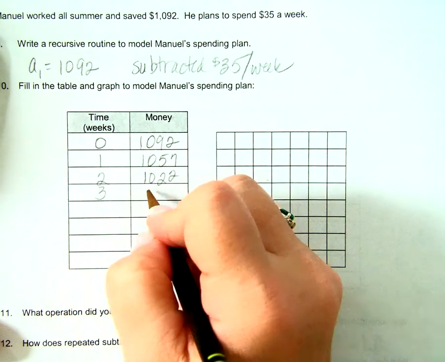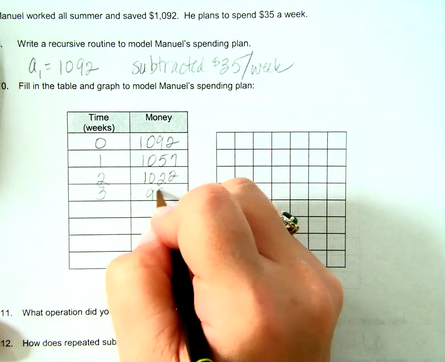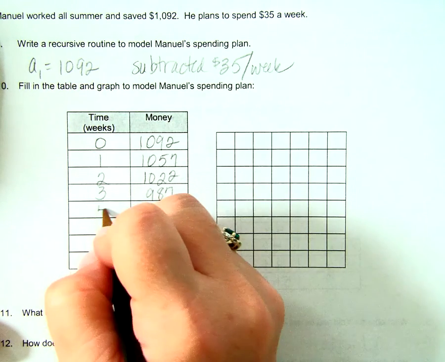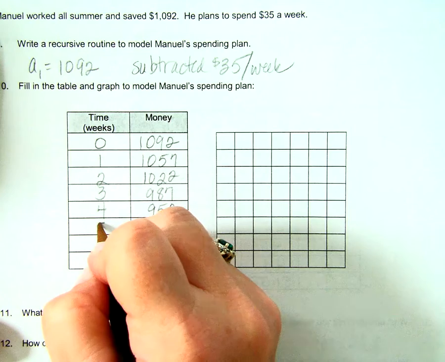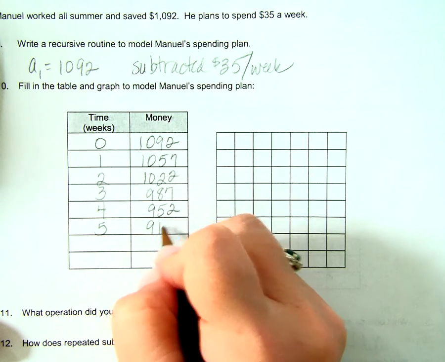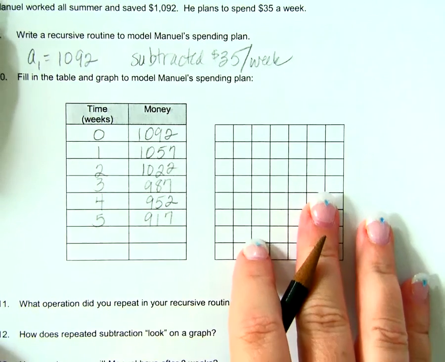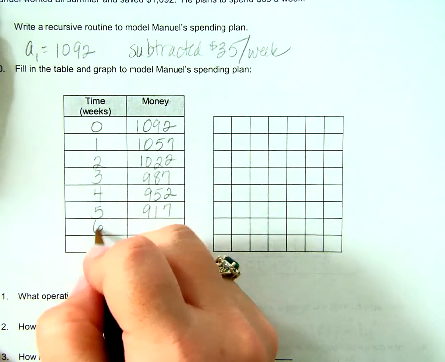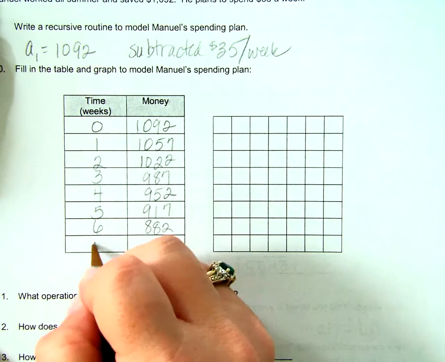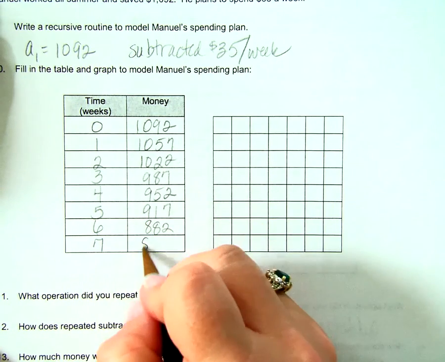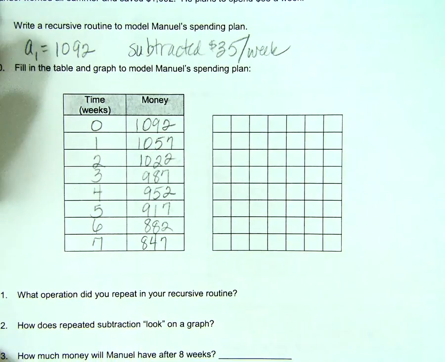So week 3 is 987. Week 4 is 952. Week 5 is 917. Week 6 is 882. Week 7 is 847.